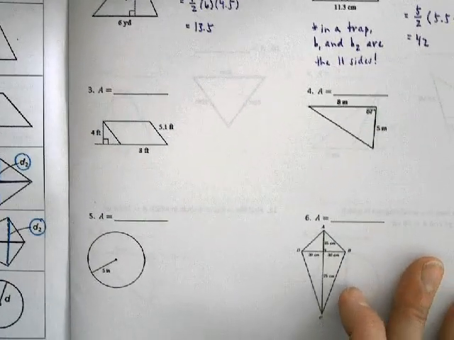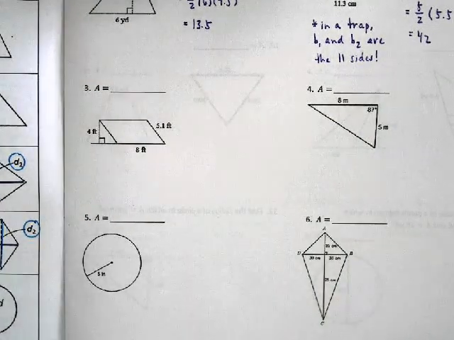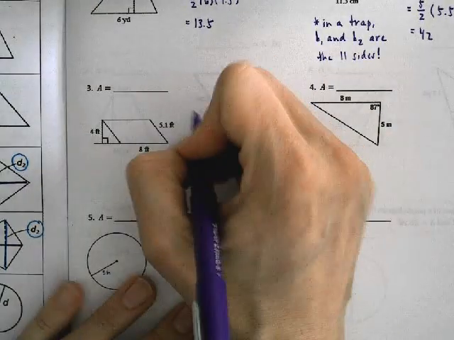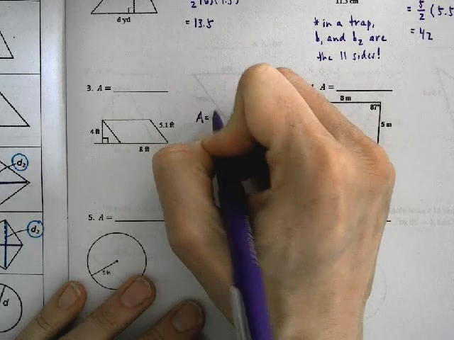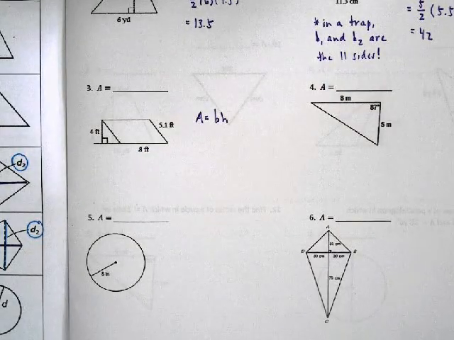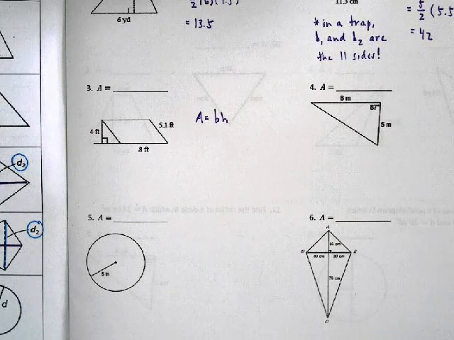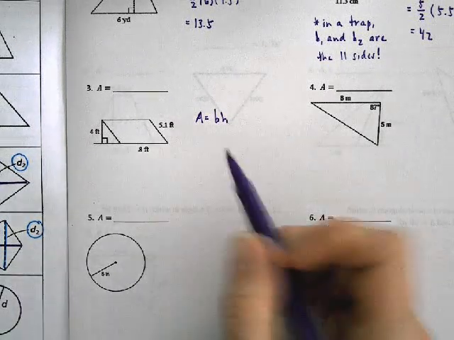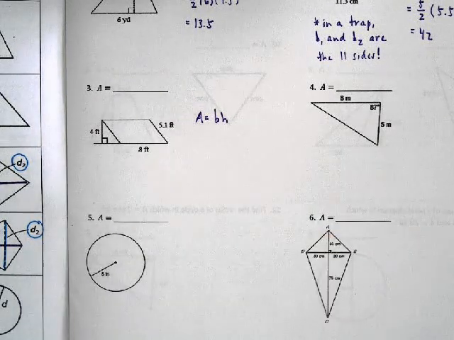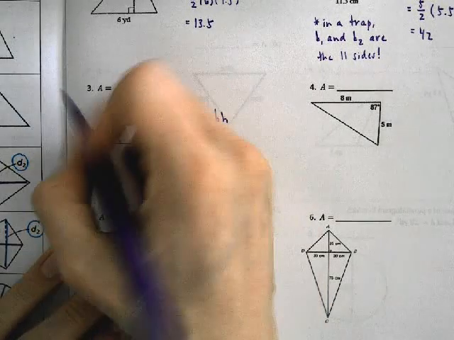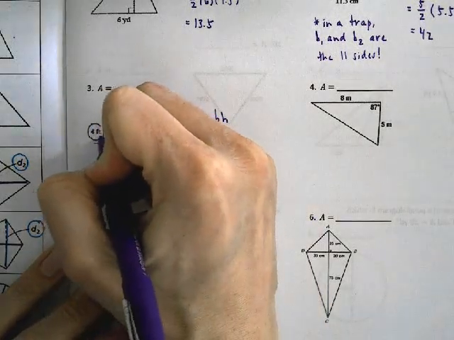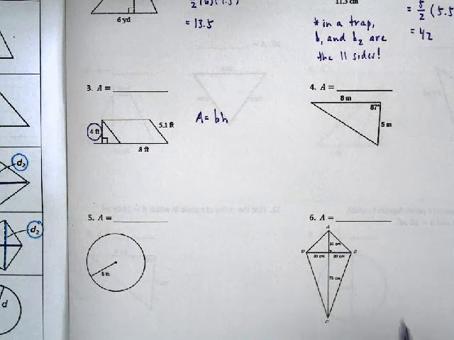Okay, and the next one, number 3. Now, this is our parallelogram. So I know the area of a parallelogram, we just said, was our base times height. Now, here's when I have to be a little bit careful. We said the height was going to be that perpendicular distance. So if I look, here's my height right here. That's the only perpendicular distance I have.